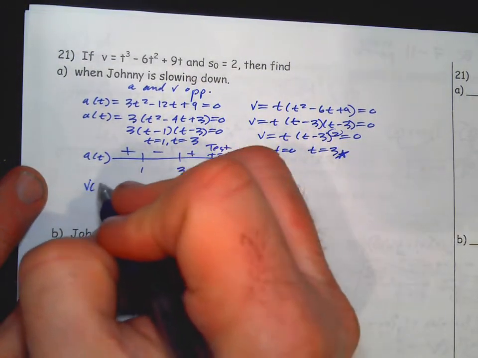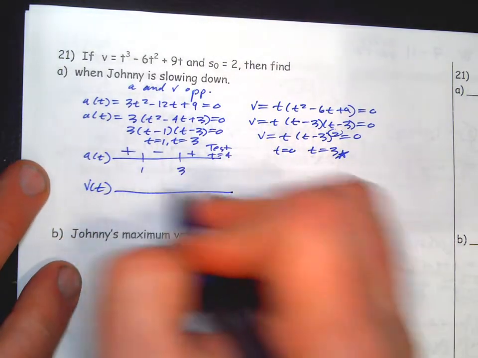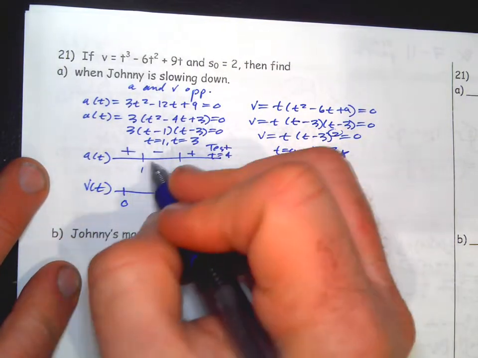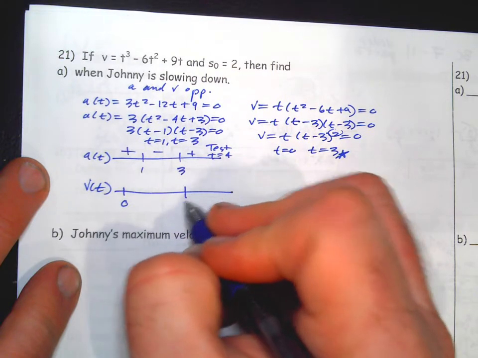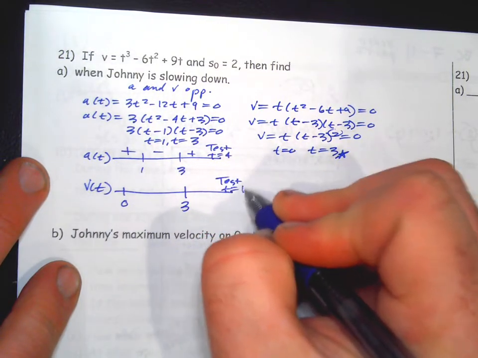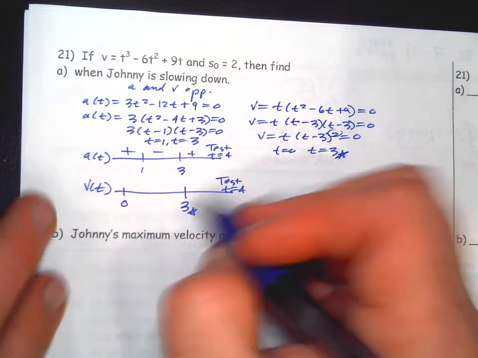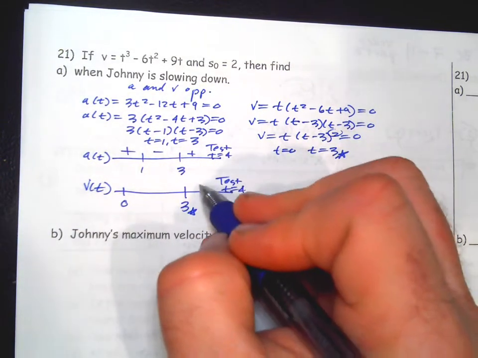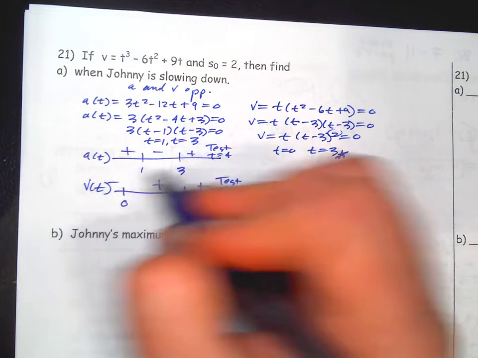I'm going to put it right below this one and try and line them up. So 0 would be over here relative to 1, and then we have 3 should line right up with this. I'm going to test t equals 4. Now remember, this one doesn't change. So it's going to be positive, positive, negative.